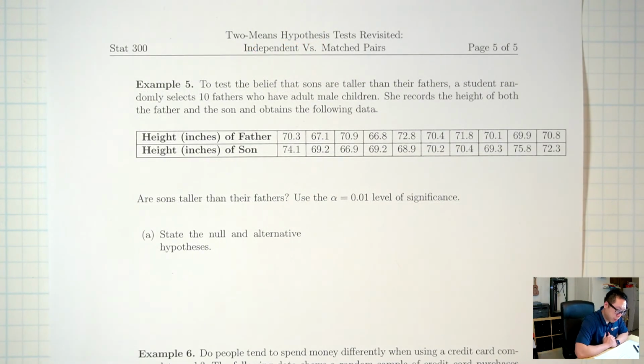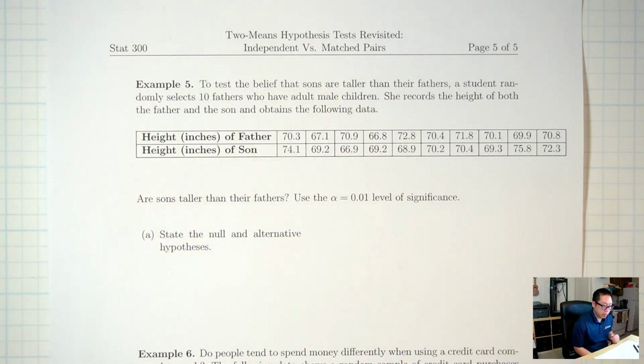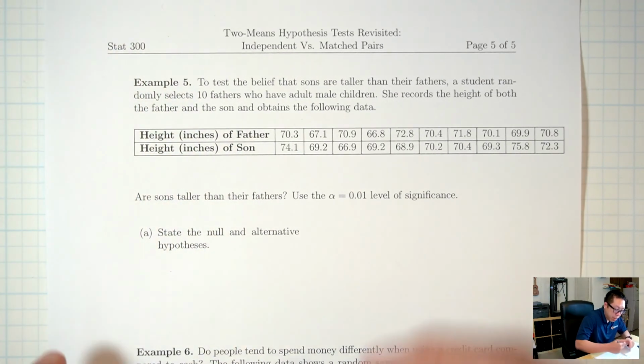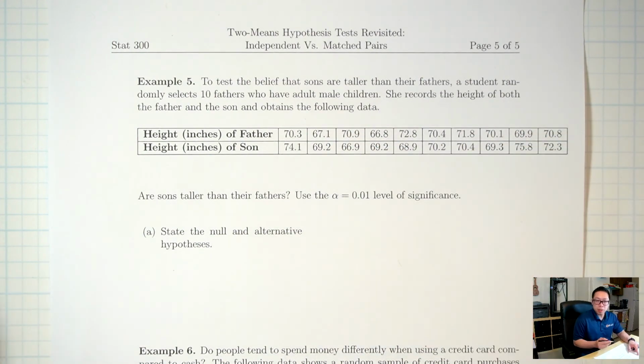Example 5. To test the belief that sons are taller than their fathers, a student randomly selects 10 fathers who have adult male children. She records the height of both the father and the son and obtains the following data. Are sons taller than their fathers? First question we need to ask ourselves is, is this independent or matched? For matched, the two common situations are you were taking two measurements on the same person, or the people in one group are related somehow to the people in the other group. In this case, the people in the father group are related to the people in the son group. So these are actually father-son pairs. So they actually should go together, which means this is a matched situation.